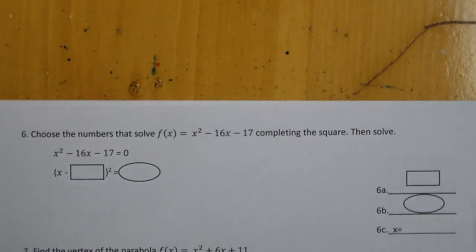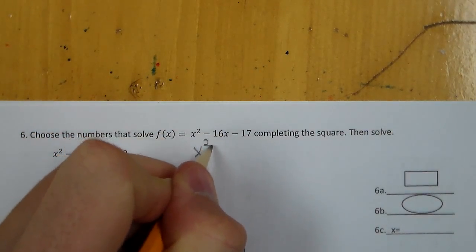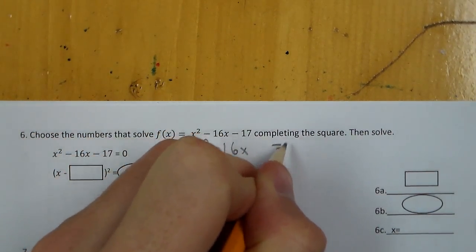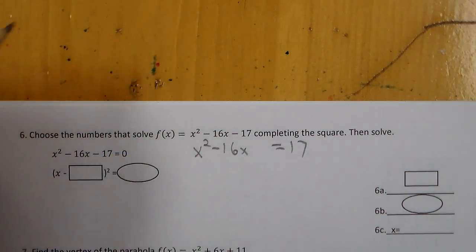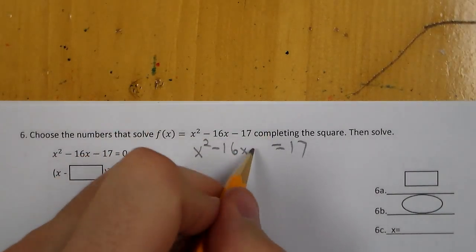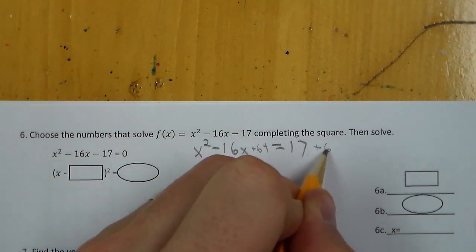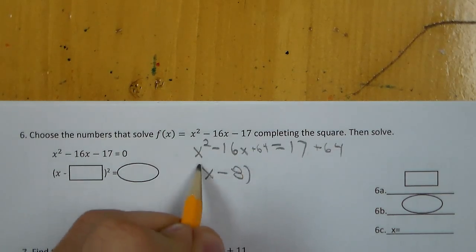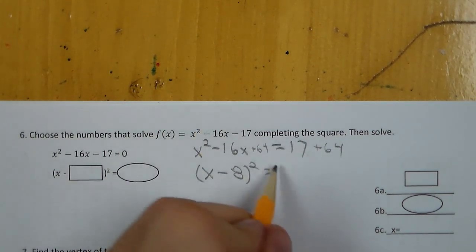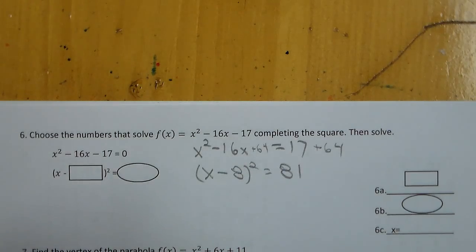Number 6 does the same idea. I'm going to start it off with x squared minus 16x equals 17, moving the 17 to the other side. We're going to take half of 16 and square it. That's negative 8 squared, which is 64. So that goes to both sides. The left-hand side becomes x minus 8 squared. The right-hand side is 81.